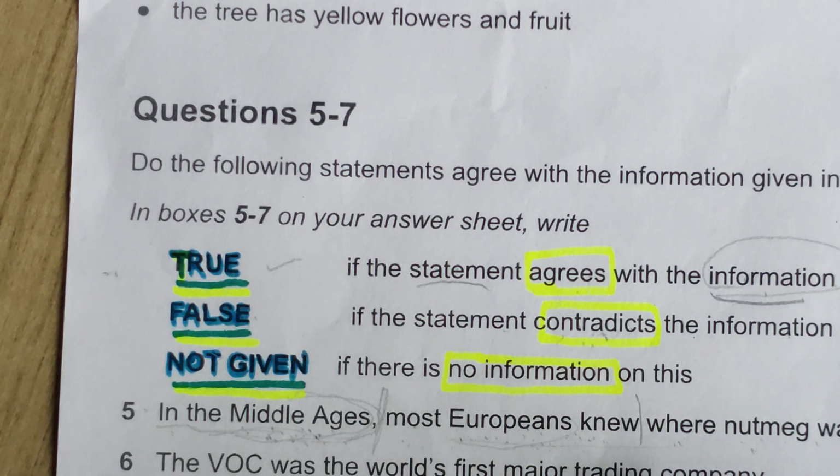Okay, suppose you have found where nutmeg was grown, and here they are saying half of the Europeans or very few Europeans knew only, then again this is contradiction. And if they say that Europeans did not know, again this is contradiction. And if they are not talking about where nutmeg was grown, and they are talking about Middle Ages, most Europeans know, and something different, then in that situation you will be writing not given.